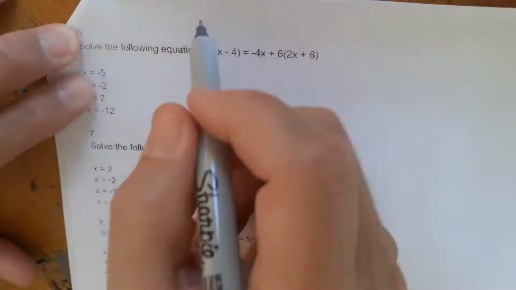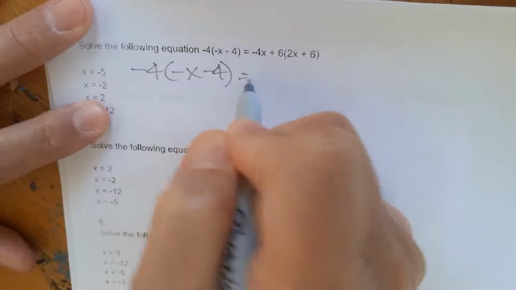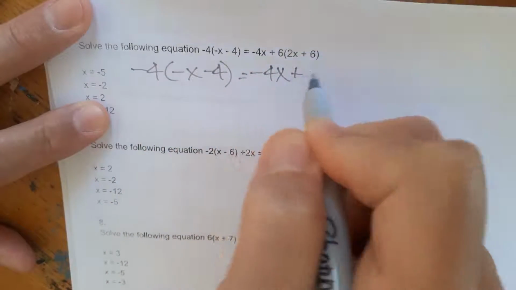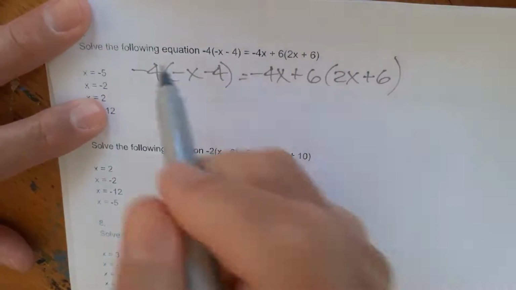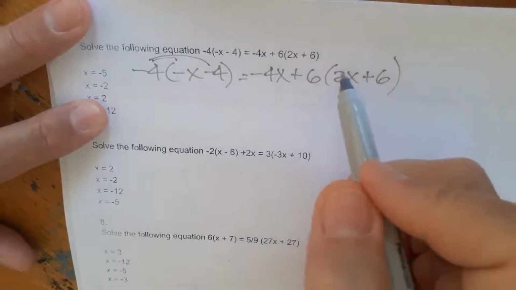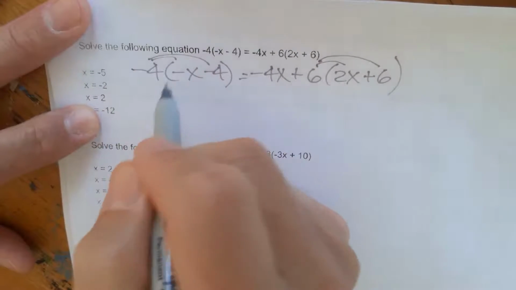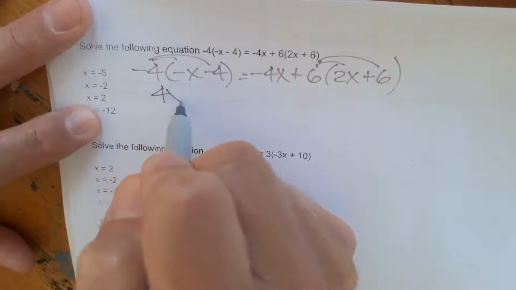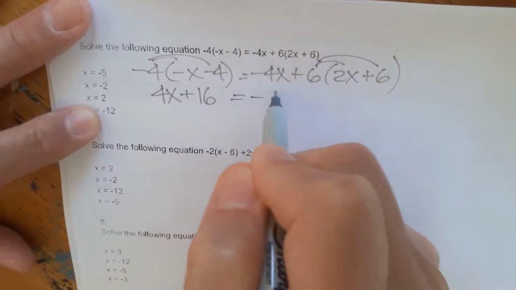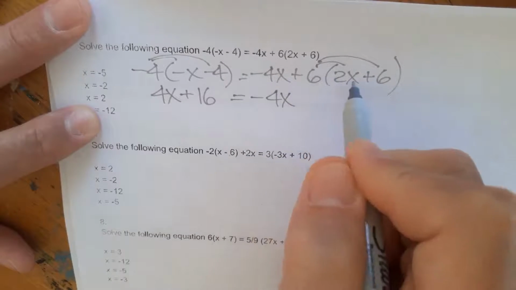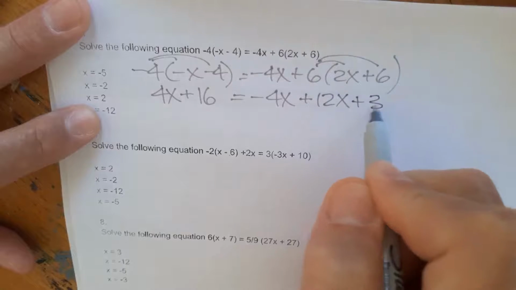All right, so let's try this one. Negative 4 times negative x minus 4 equals negative 4x plus 6 times 2x plus 6. Looks gnarly to start with. Let's use the distributive property here and here. Negative 4 times negative x is a positive 4x. Negative times negative is positive. 4 times 4 is 16. Negative 4x. 6 times 2x is plus 12x. 6 times 6 is plus 36.